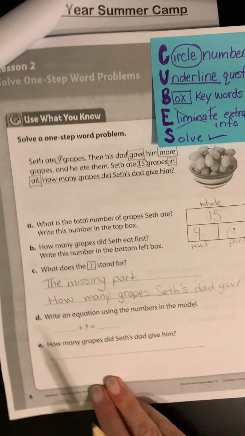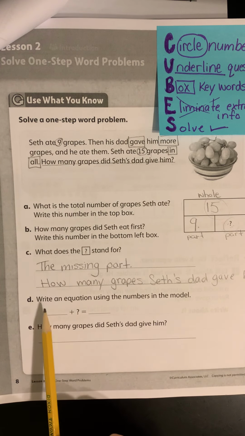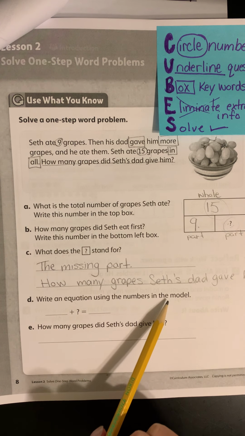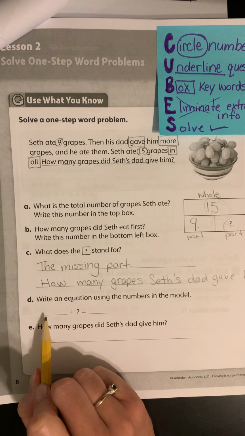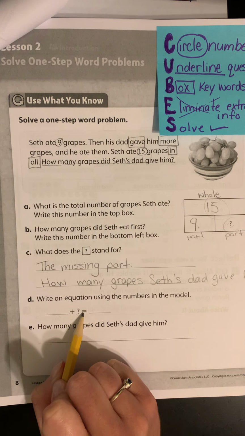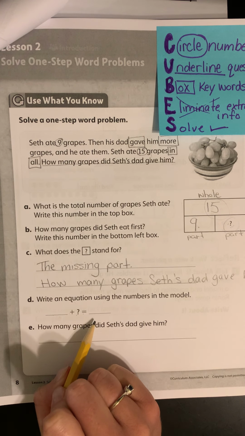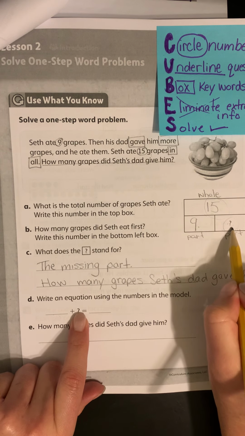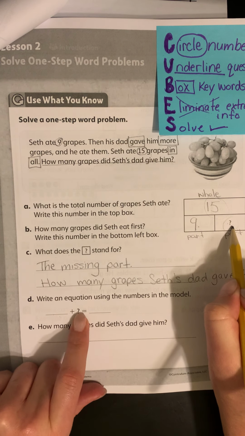All right. So D says, write an equation using the numbers in the model. All right, so it says blank plus question mark equals something. Notice where my pencil is right now and my finger.